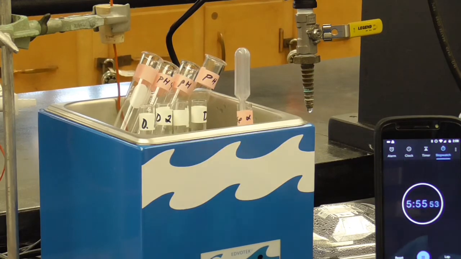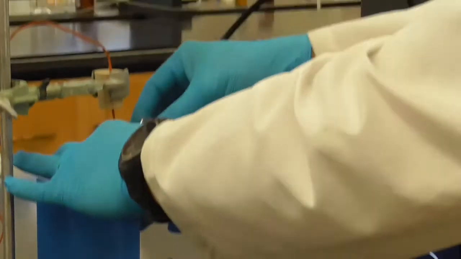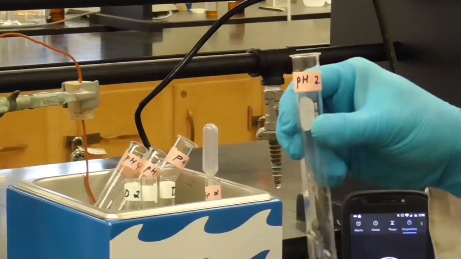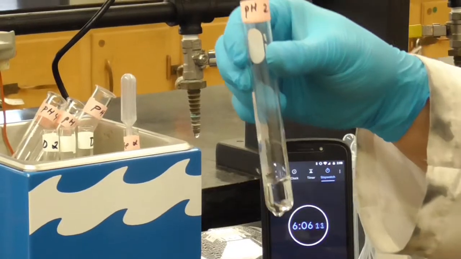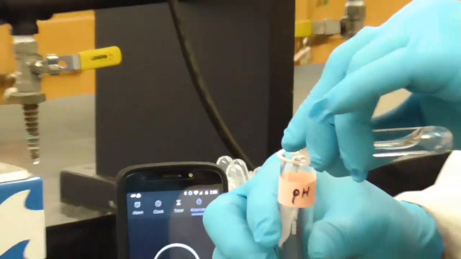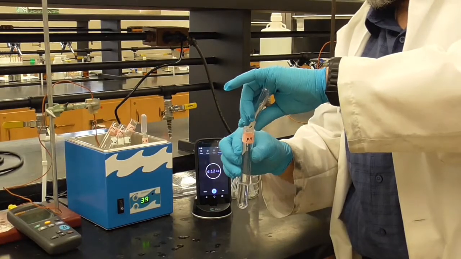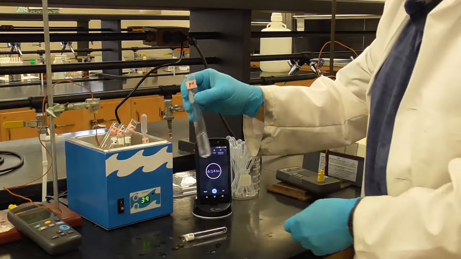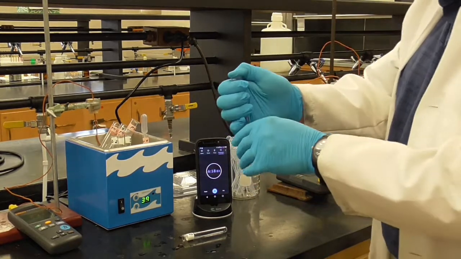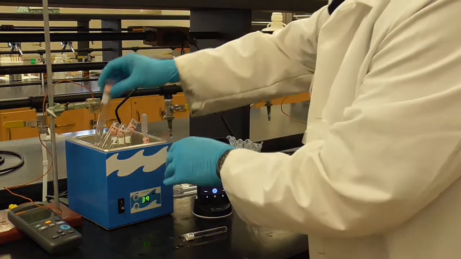Okay, so our solutions are up to temperature. They've been sitting about 6 minutes. So one by one, we're going to combine them together. Remember, this is the buffer in here. This was the pH 2 buffer, and it has our enzyme, and this is just our starch solution. And so we'll go ahead and pour that over. Maybe I'll give it a mix or two like here, and we'll put it back in at 37 degrees.